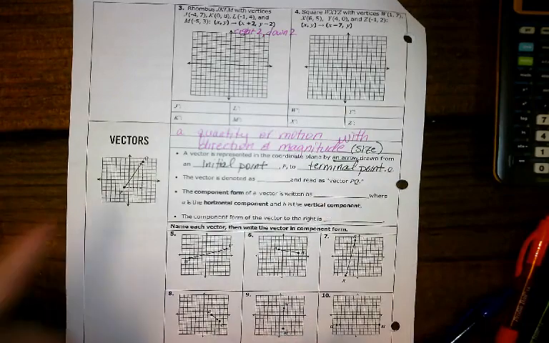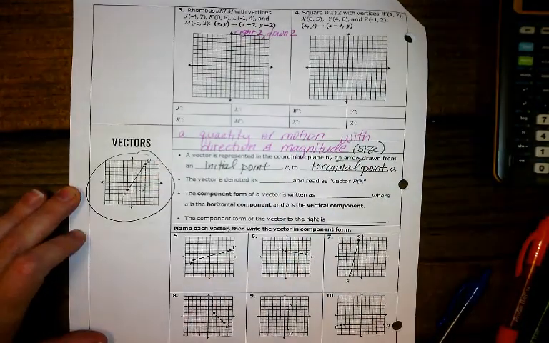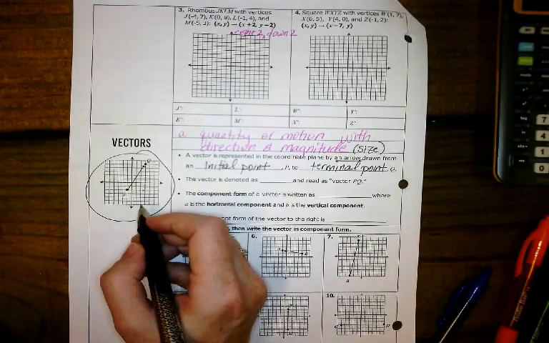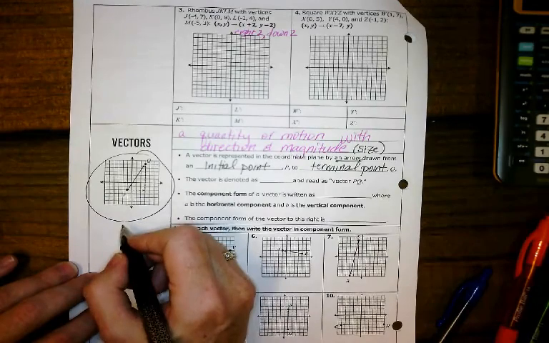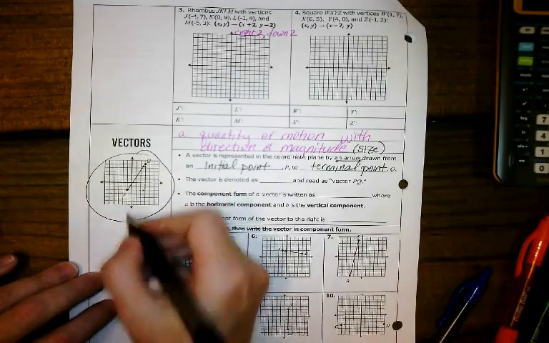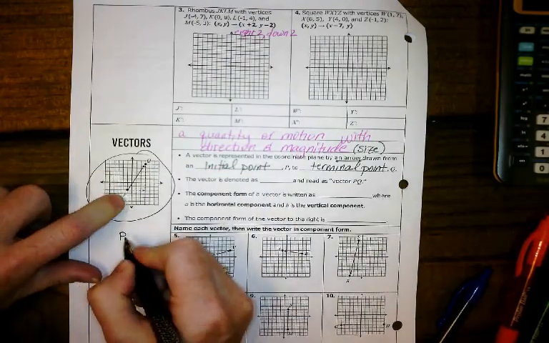In this picture right here, which one is the initial point, P or Q? How do you know it's P? The arrow's going in the direction. The arrow's at the other end. So this one starts at P and goes to Q.